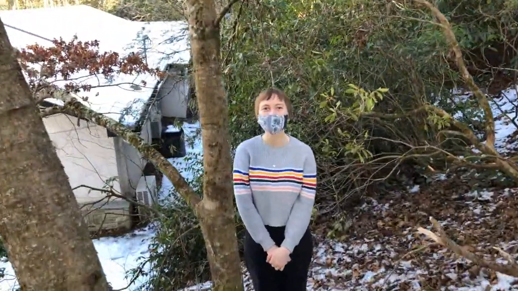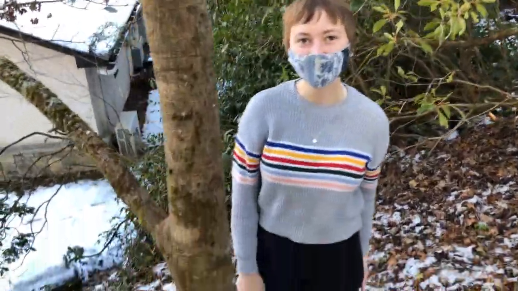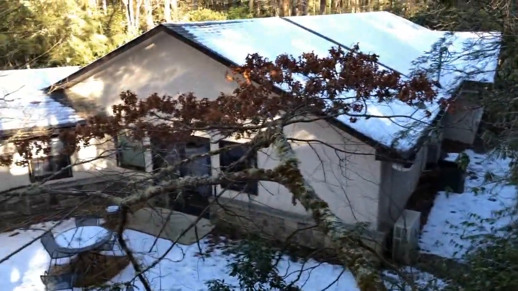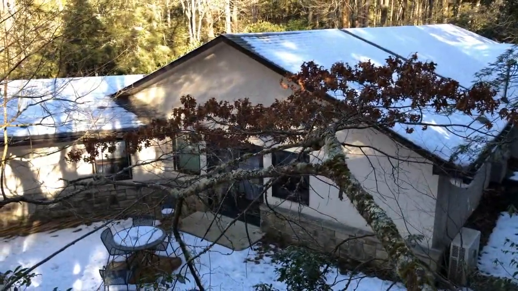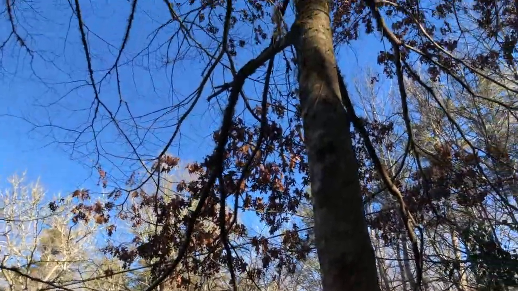As I try not to die. All right, so Lizzie, let's take a second to look at this tree that you've selected. Here's a fantastic branch that's showing an example of that marcescence, and all the way up through the crown as well.